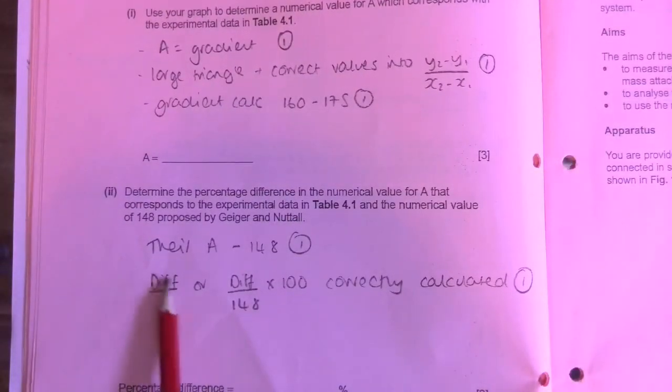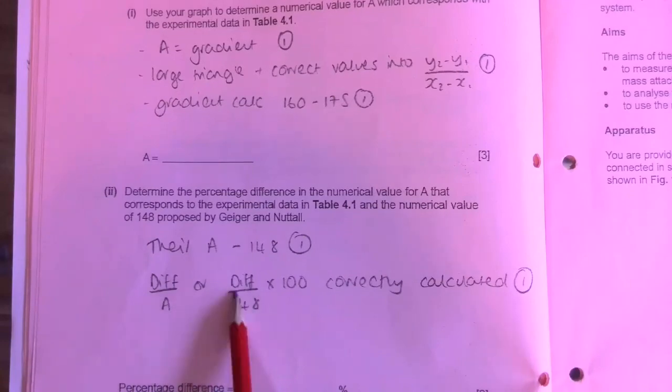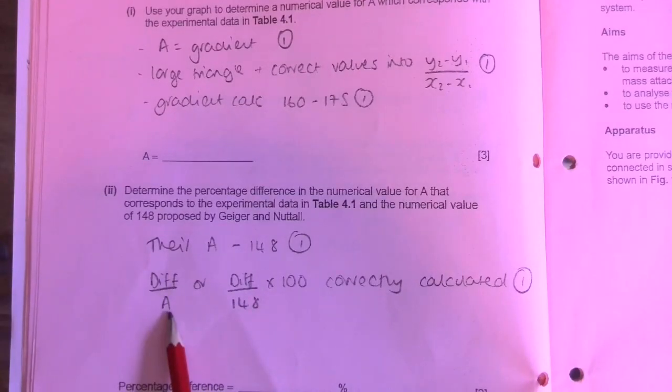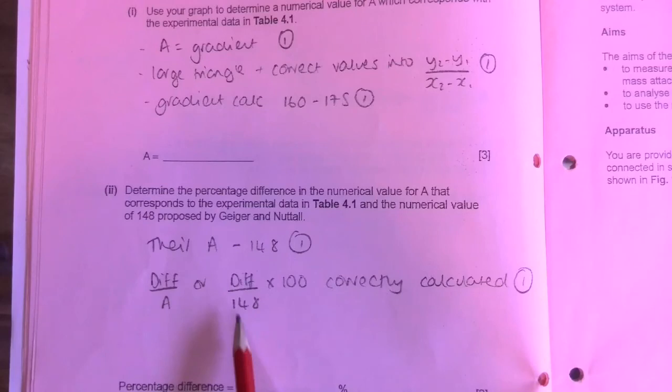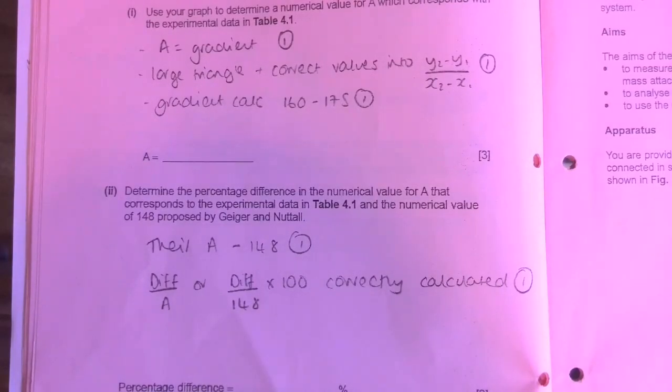Then the difference over, and they accepted either here, so either the difference over your A value or the difference over the 148, multiplied by 100, calculated correctly to get that percentage difference. Okay, that is it.